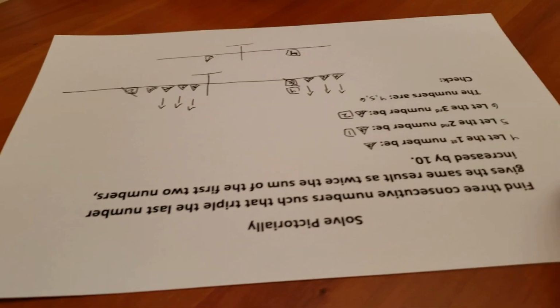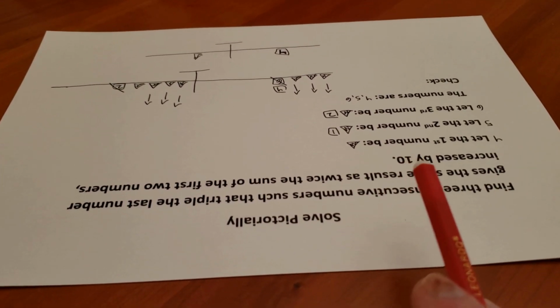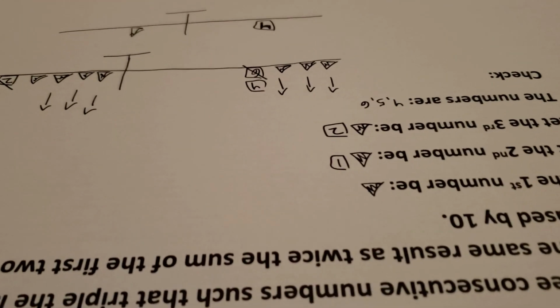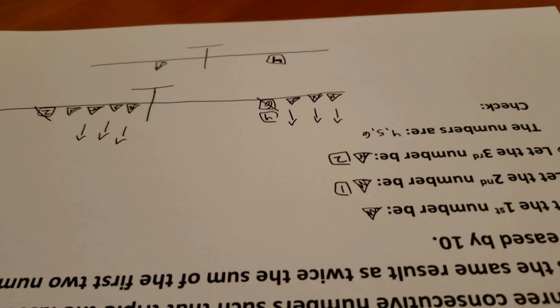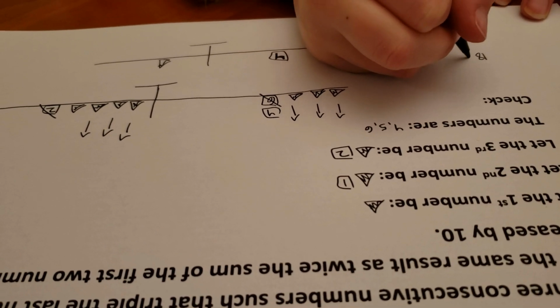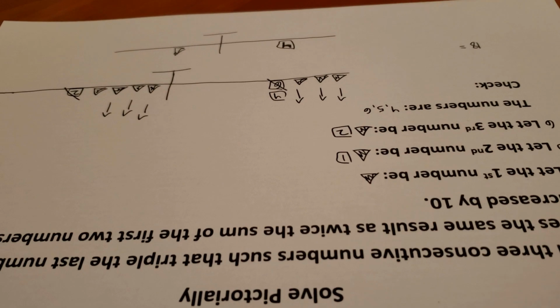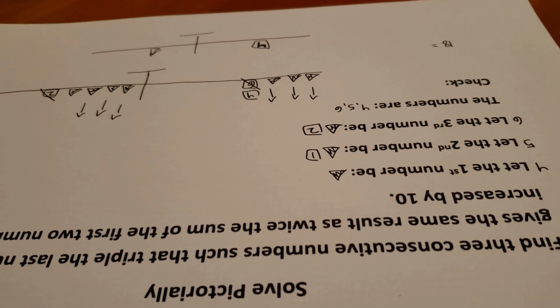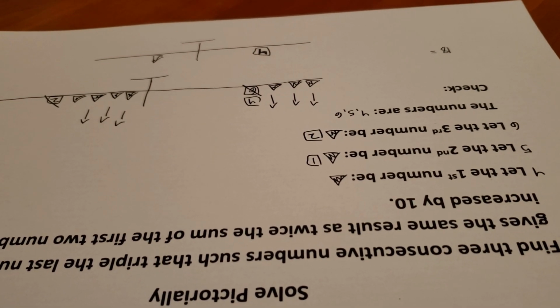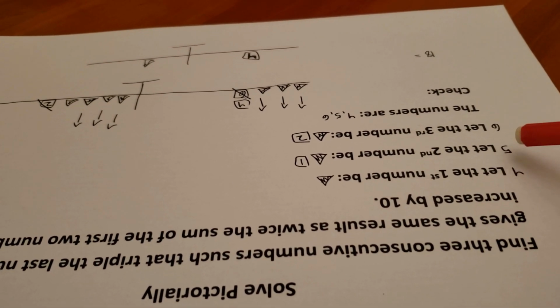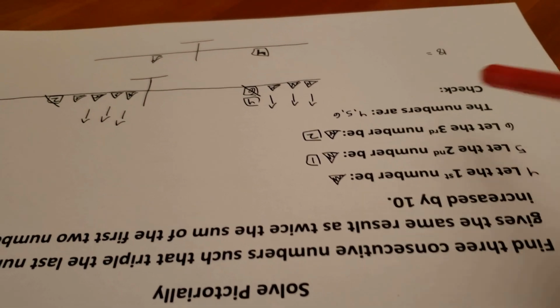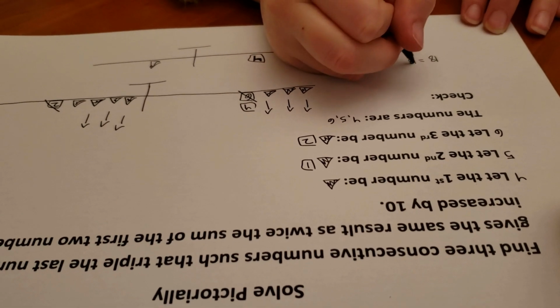Good. Now, all we have to do is the check, and we're finished with the problem. So first of all, how much is triple the last number? 18. Okay, over here, let's write 18 equals. Now, let's see if 18 is equal to twice the sum of the first two. What's the sum of the first two numbers? 9. And double that? 18. Okay, so 18 equals 18. And you could put a check mark.